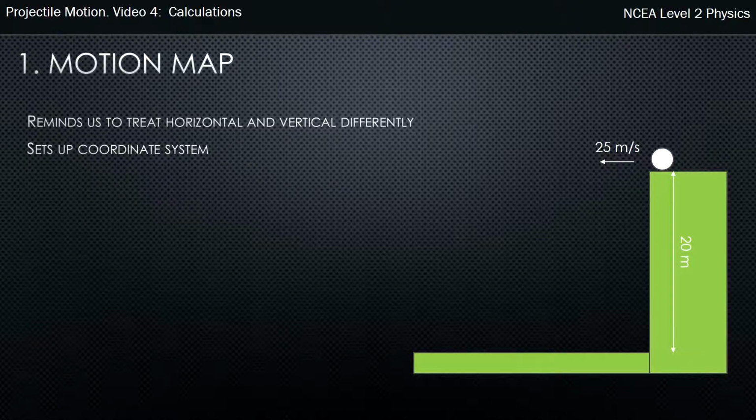Alright, motion map. The reason we draw motion maps is it reminds us to treat the horizontal and the vertical motion differently or separately. The other thing is it sets up a coordinate system. The coordinate system means where's our zero and which direction are we choosing to be positive. Very, very important for most calculations in physics is choosing our direction to be positive and being consistent right the way through your calculation with that.